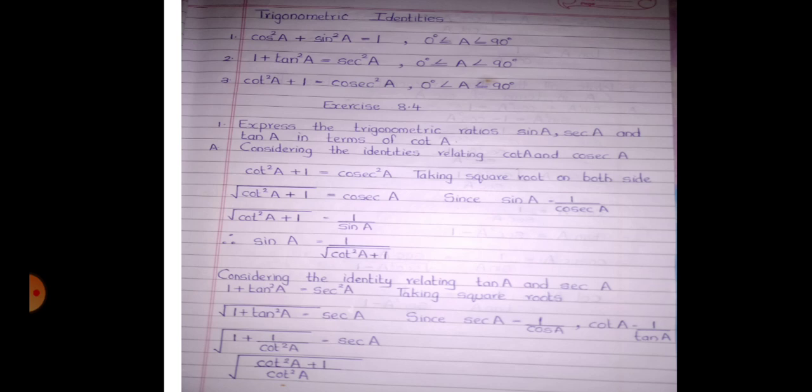So, once again, there are three trigonometric identities which we deal with. The first identity is cos square A plus sin square A is equal to 1. 1 plus tan square A equal to sec square A. Third one, cot square A plus 1 is equal to cosec square A. Students, these identities you have to learn by heart.